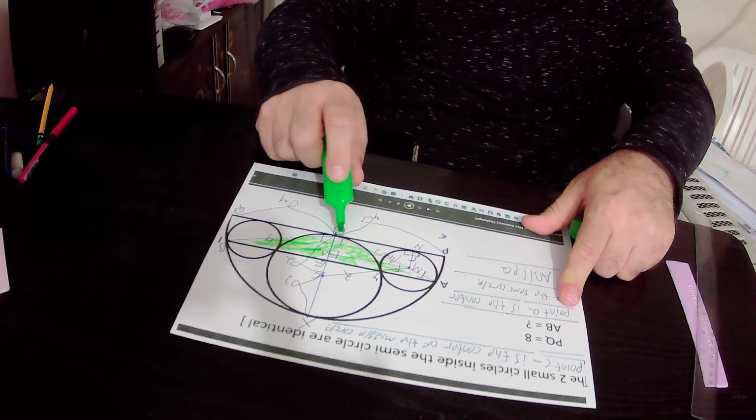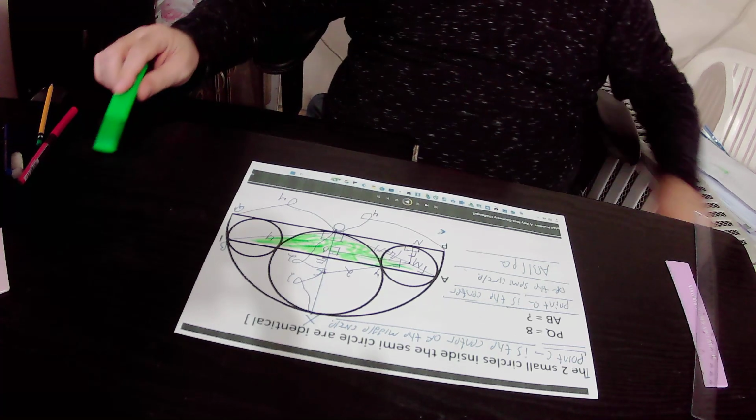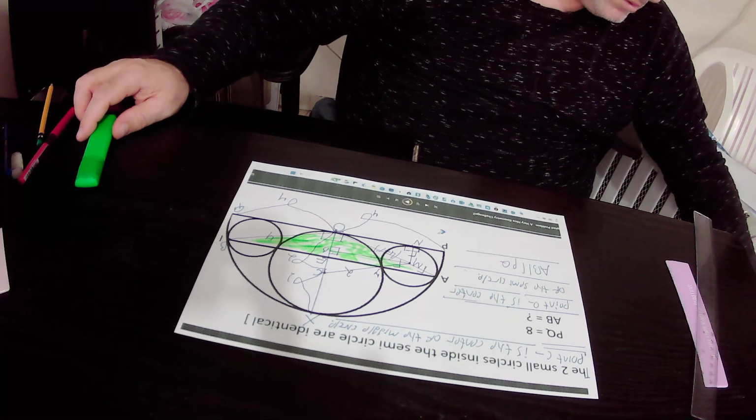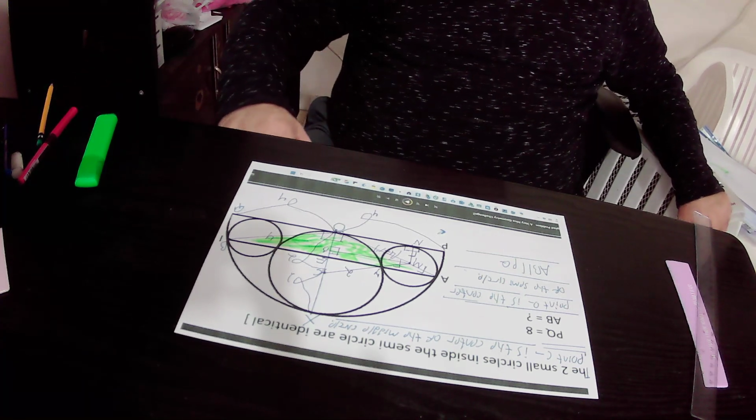So I will draw again those two right triangles, and we will prove that they can go into each other. Okay?